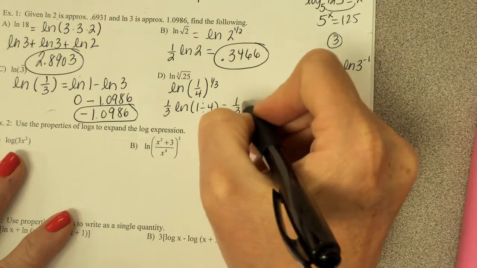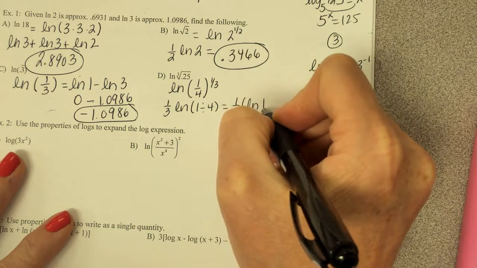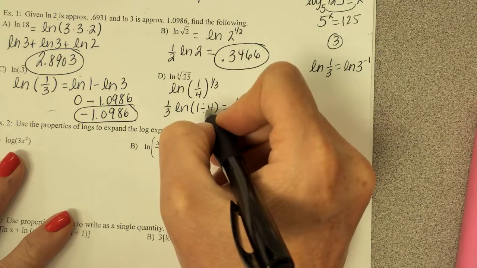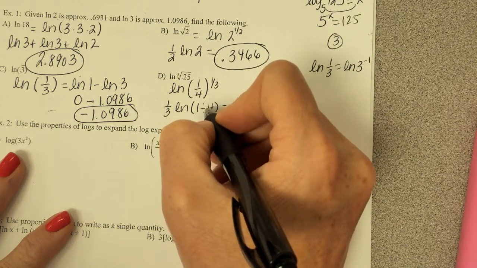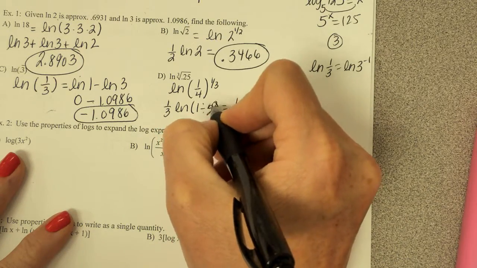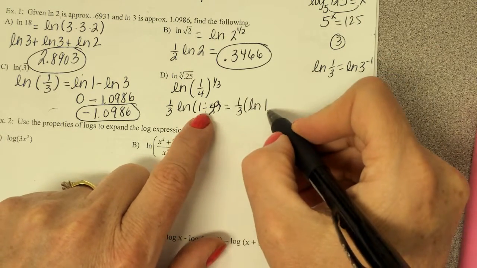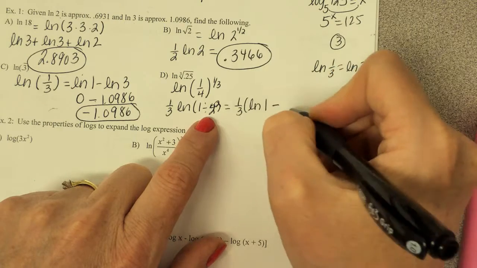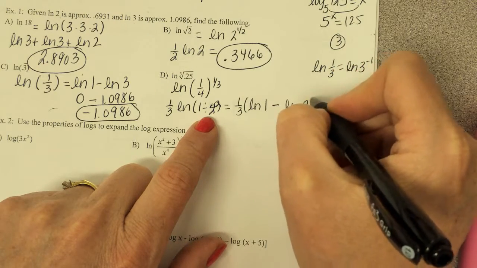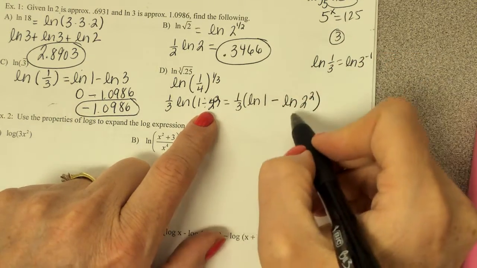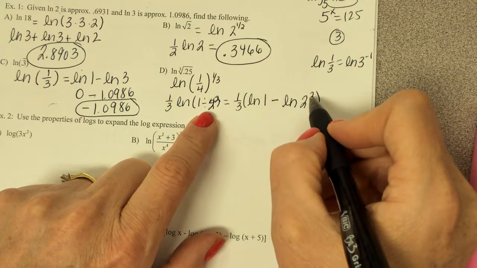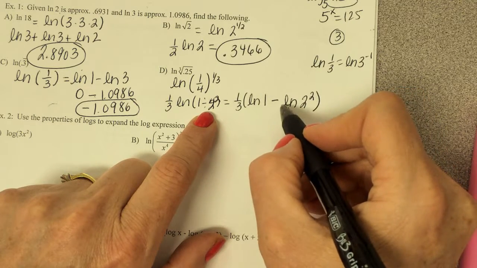So that's going to be 1/3 the natural log of 1. And then I got to think of 4 as being 2 squared. So I'm going to have the natural log of 1 minus the natural log of 2 squared. But if I have that 2 squared, I can bring that 2 down in front.